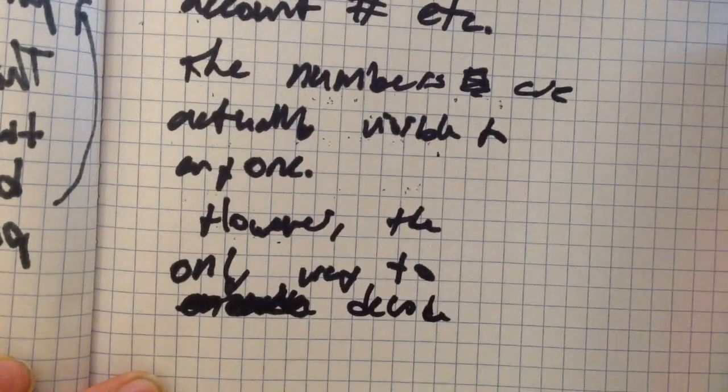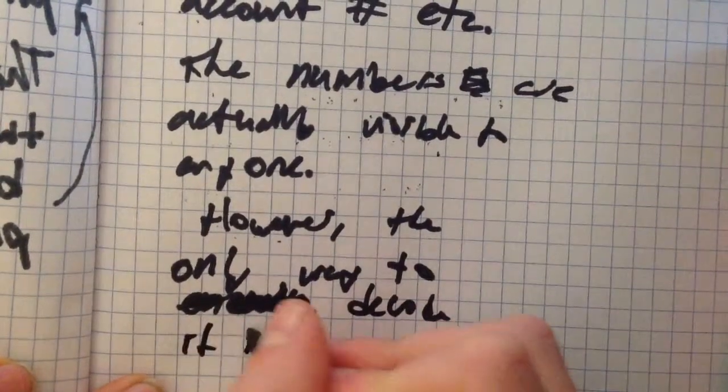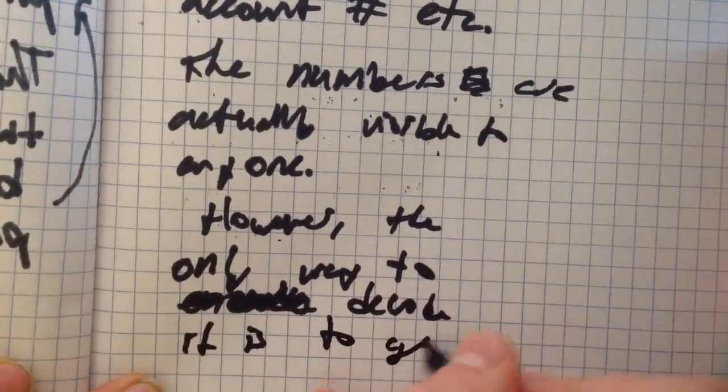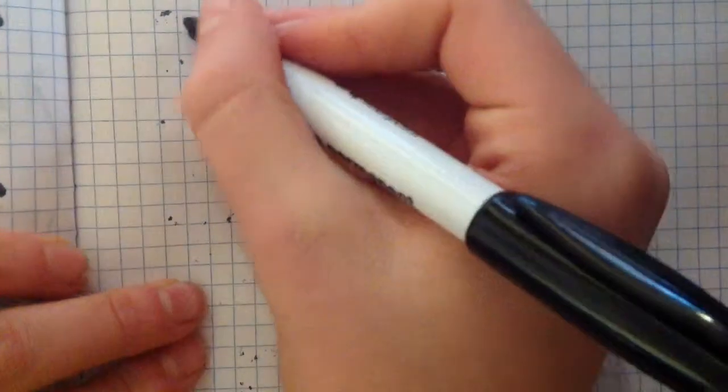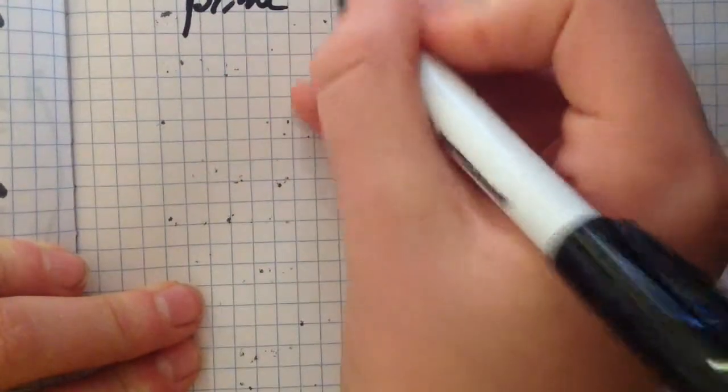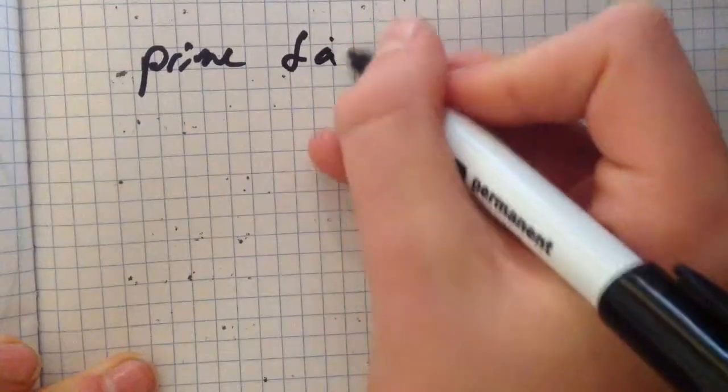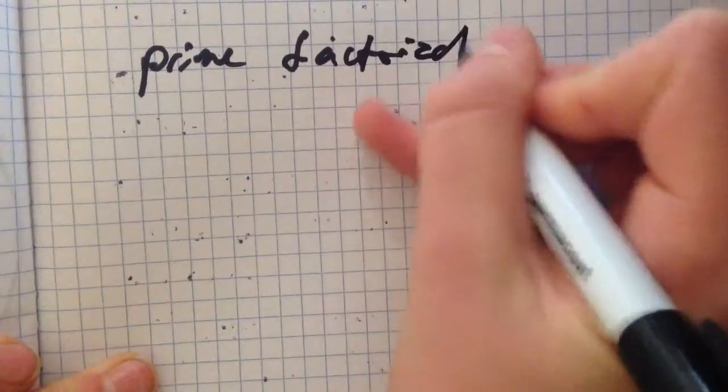And that's one of the reasons why primes are so big, and why if you can discover how to find out new primes, you'll, for one thing, really hurt banks' encryption, but you'll also be famous.